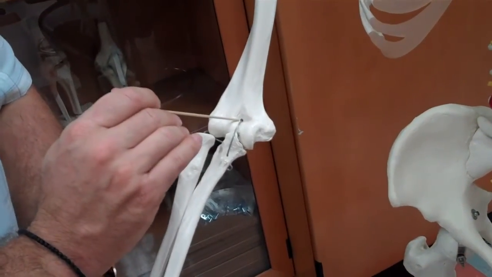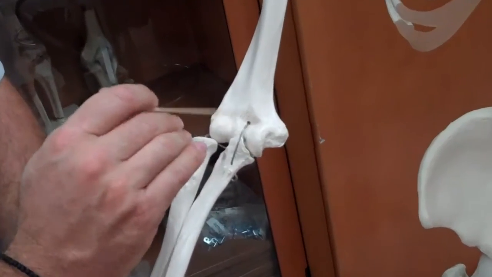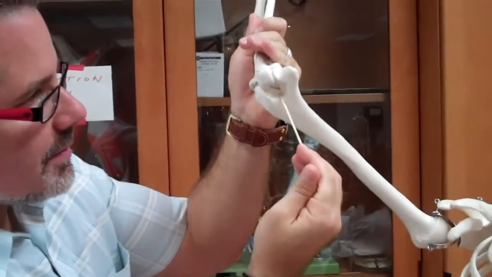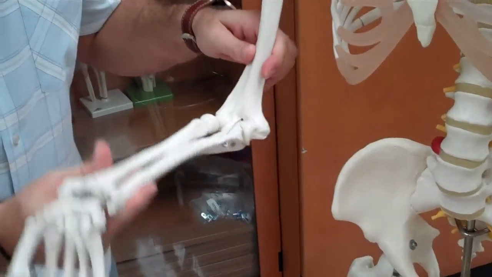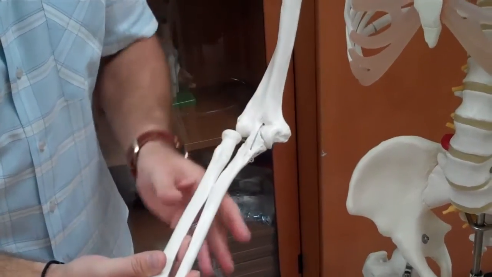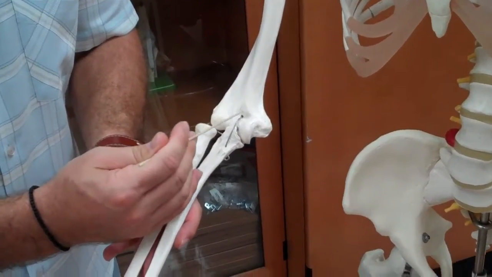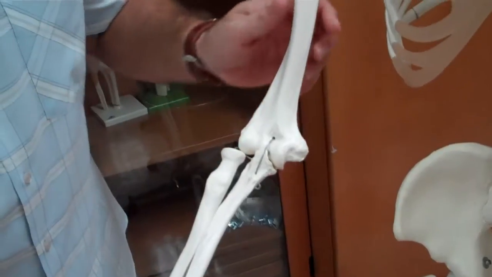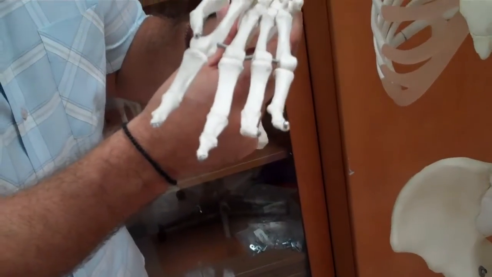At the distal end of the humerus, we'll have three fossas, two on the anterior, and you can see that one on the posterior. Let's look at the anterior ones first. When the elbow flexes, you'll notice that this bone and this bone will articulate with these two fossas. Let's take a look at that. So as we flex, it'll meet those depressions.